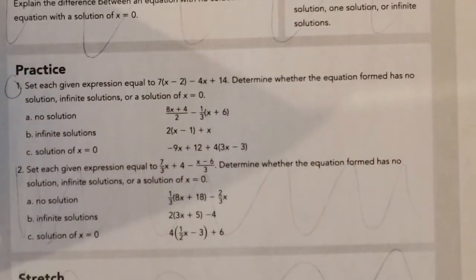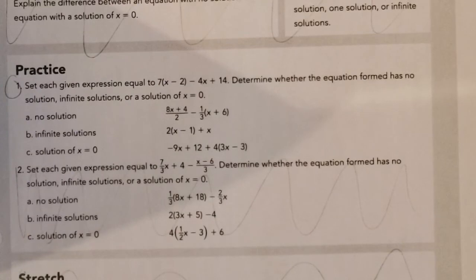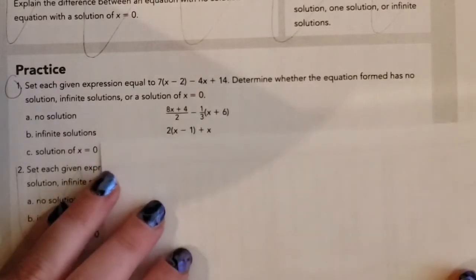It says, set each given expression equal to 7(x - 2) - 4x + 14. Determine whether the equation formed has no solution, infinite solutions, or a solution of x equals 0. So basically, it's kind of like multiple choice. We just have to match these up with what they are. The nice thing about figuring out if it's no solution, infinite solutions, stuff like that, is a lot of times you can see that really early on. So let's get started with this first one.